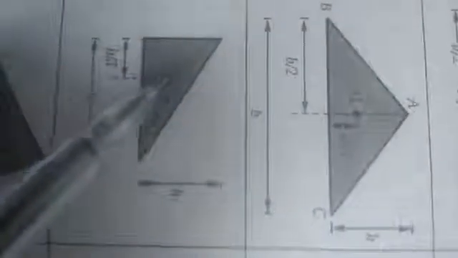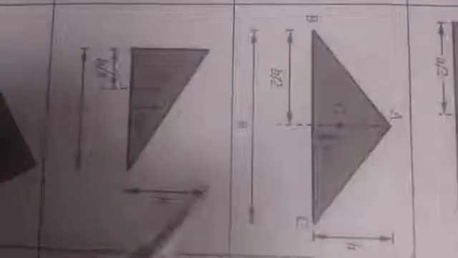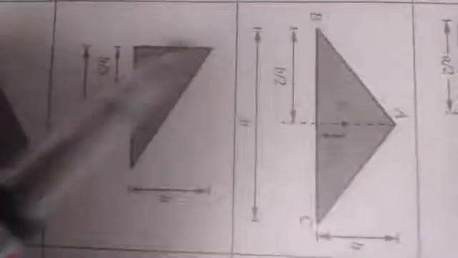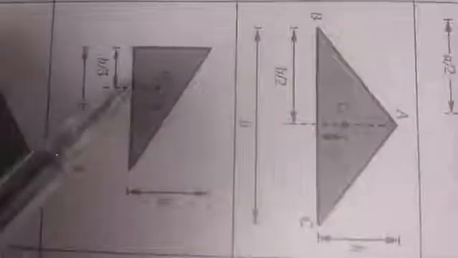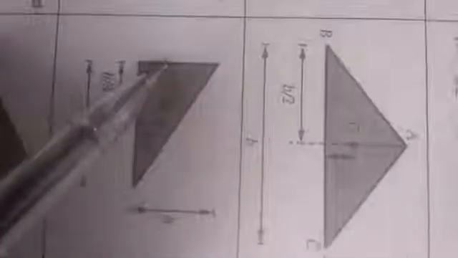For the right angle triangle, the CG arises 1/3 from the base distance. This is the base distance and this is the height. If you consider this as a height, the CG arises at 1/3, either you come from here or go from here.